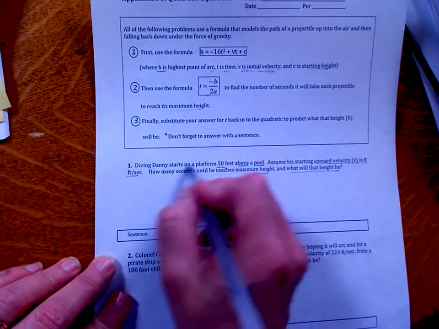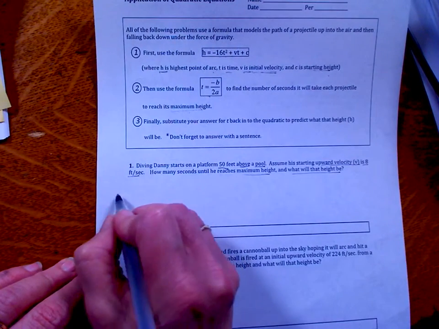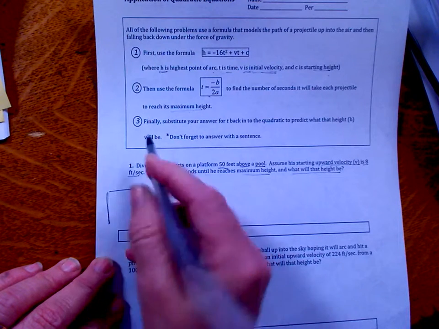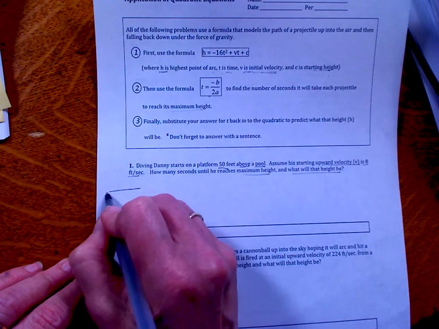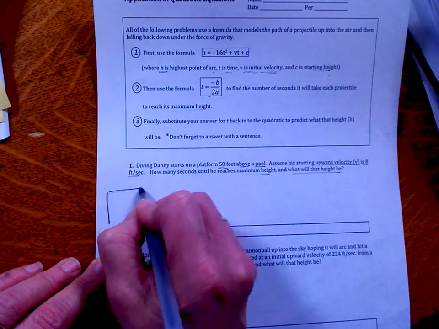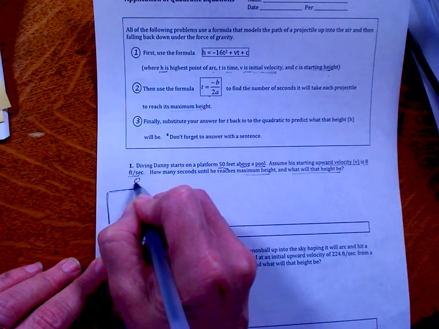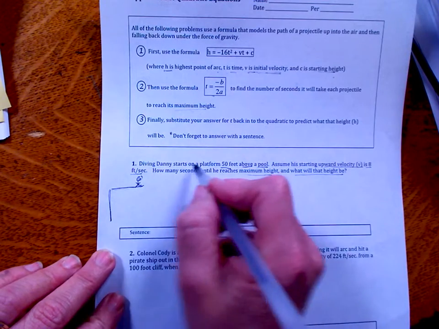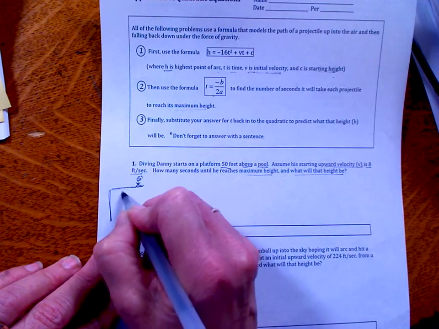So I'm a big fan with these types of problems of drawing a little picture. Now don't get overwhelmed and go totally off task. But let's say this is the diving board. This is the ladder. This is the diving board. Here's Diving Danny. Very happy. And this is 50 feet above ground. So this is 50 feet up.